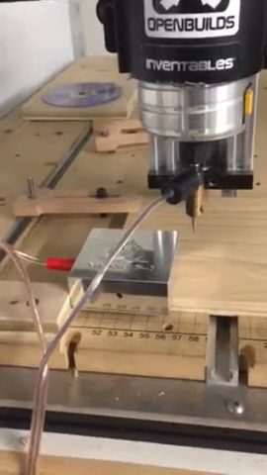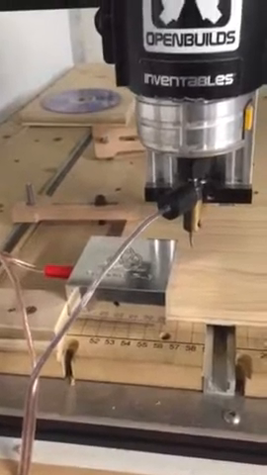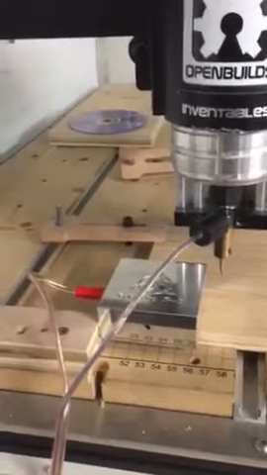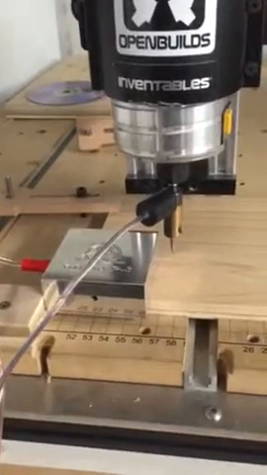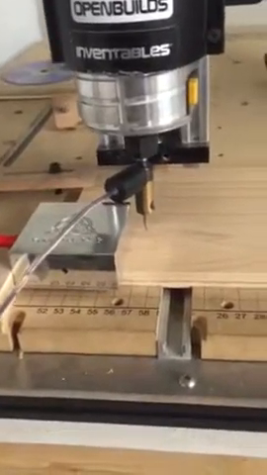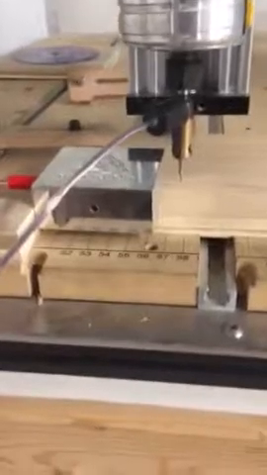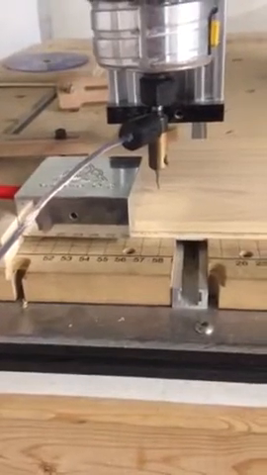So I'm going to move the bit closer to this far right corner here. Let's see if we're good. Let's go down a little more.